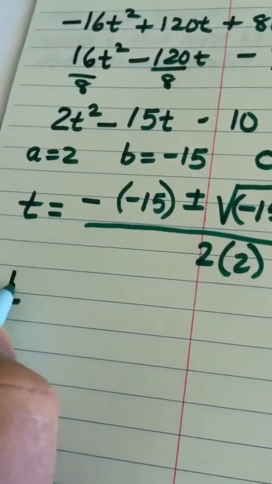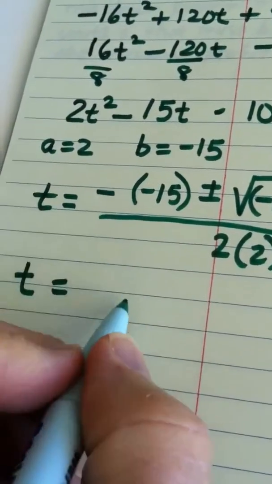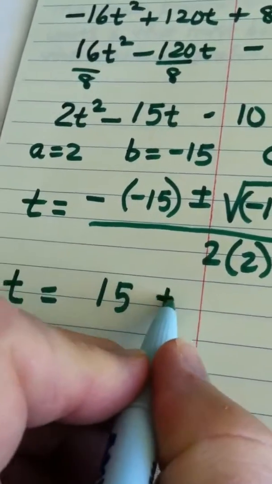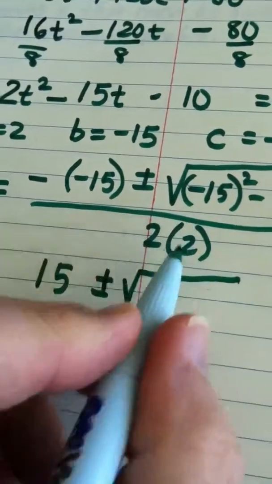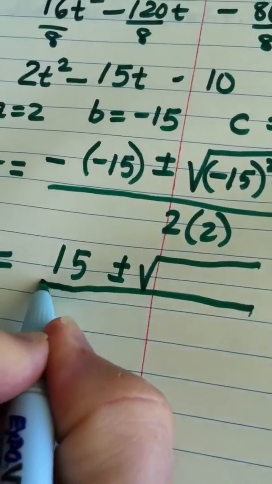So we end up getting t is equal to 15 plus or minus the square root of something all over 4.